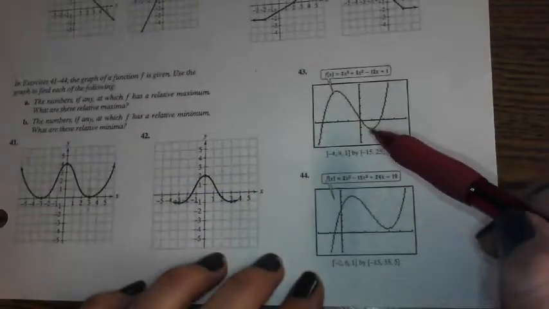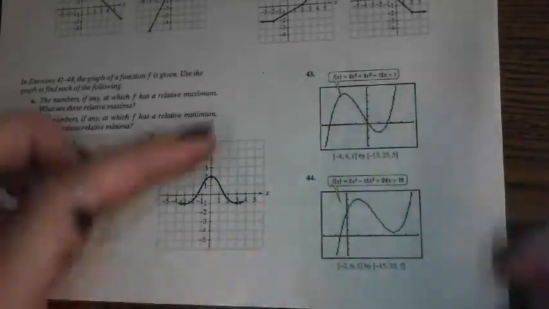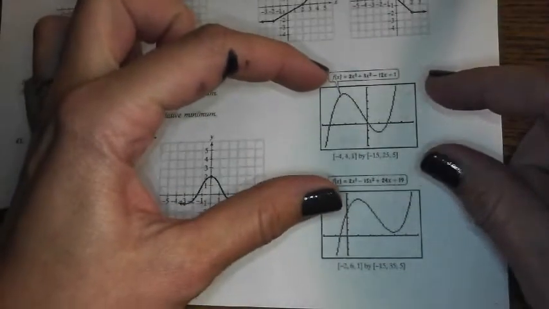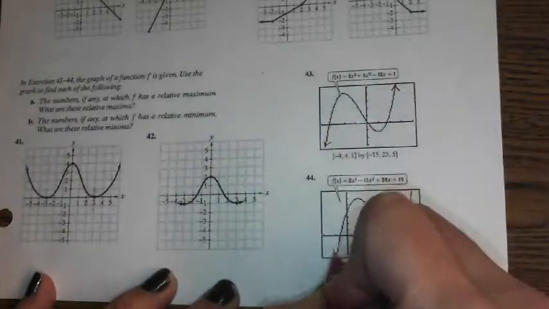Hey guys, on these last 2, these are functions, and they're just pulling the screenshot from what would be shown on a calculator. Because they are functions, you need to assume there are arrows at the ends of them.